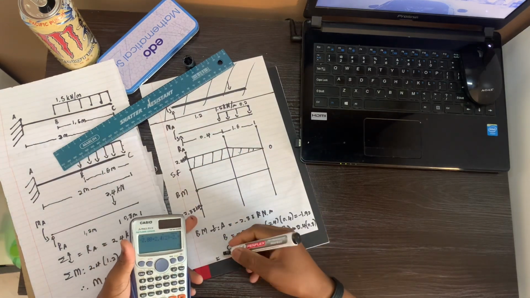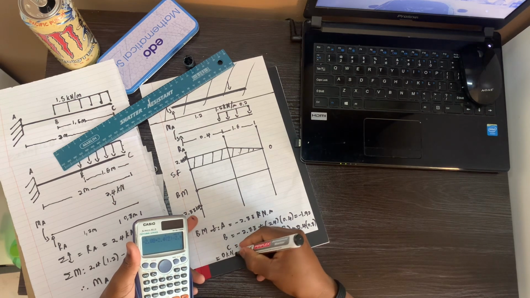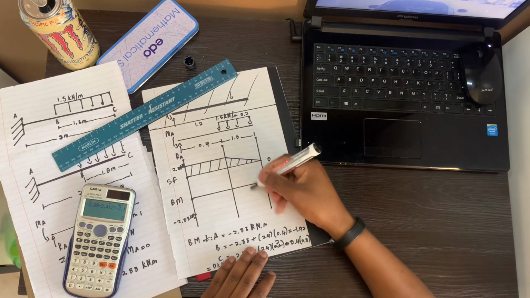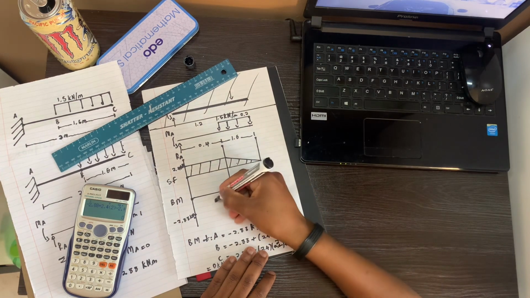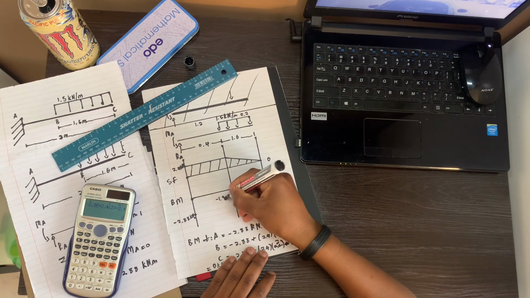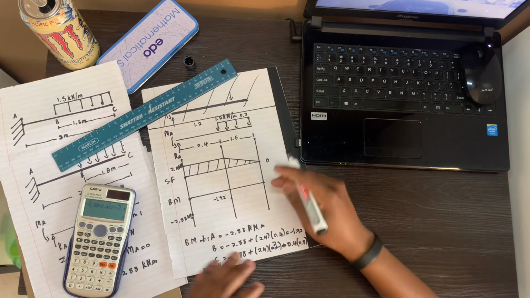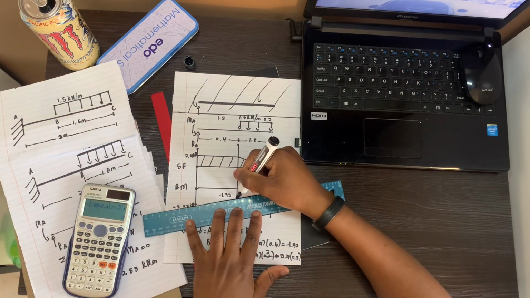Good. That means here I've done everything correct. 0 kilonewton meter. That means my moment here is going to be minus 1.92, minus 1.92, minus 1.92, right? And here it's going to be 0, right? This one I know is going to go straight, right?